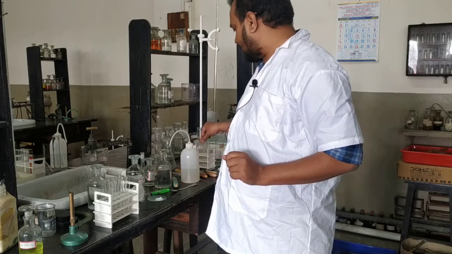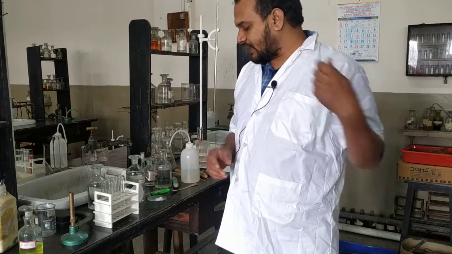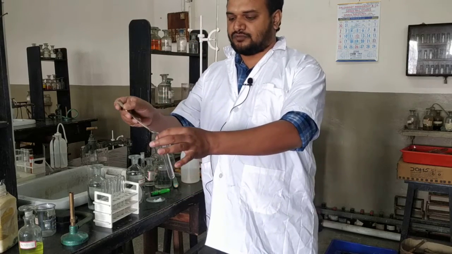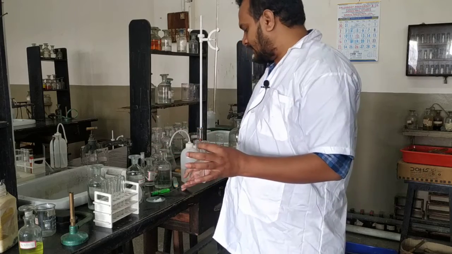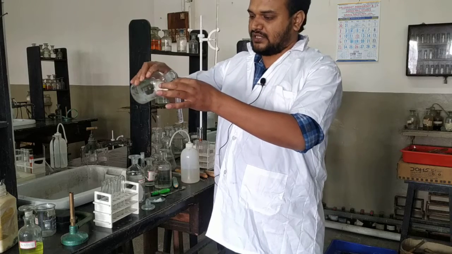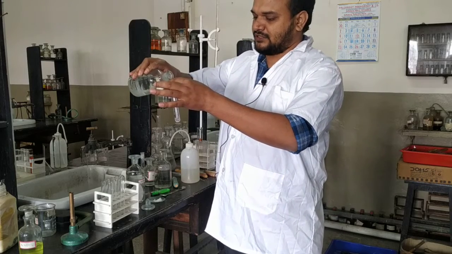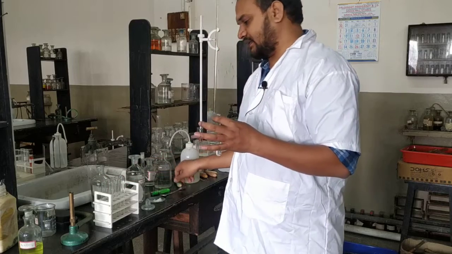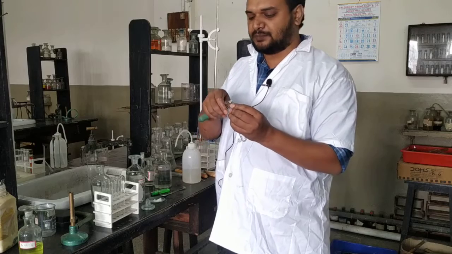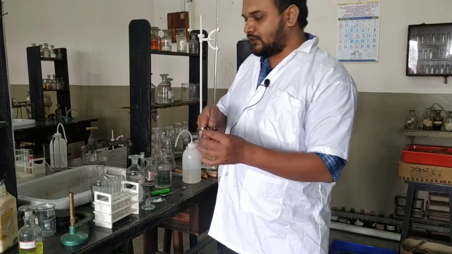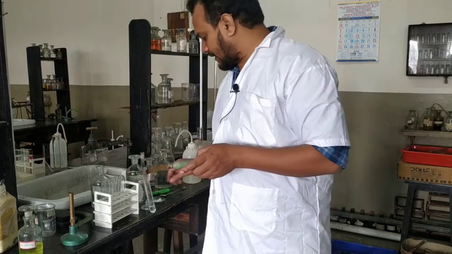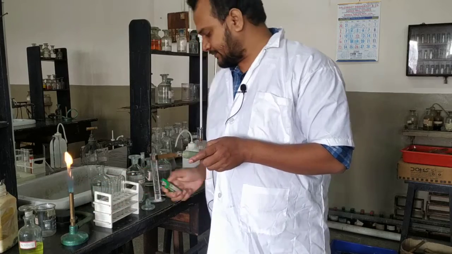For group 0, that is the only non-metal cation, that is the ammonium ion. First you take a pinch of the salt, and you add a little amount of sodium hydroxide, 1 to 2 ml, this much. And you will do strong heating. Heating this solution, if you get the pungent smell of ammonia, then group 0 is confirmed and you can say group 0 cation, that is ammonium, is present.